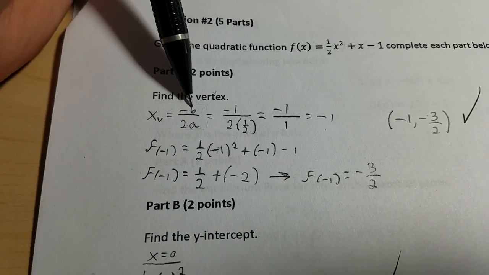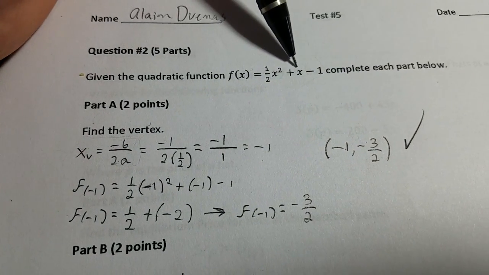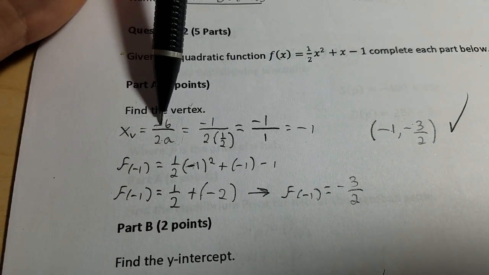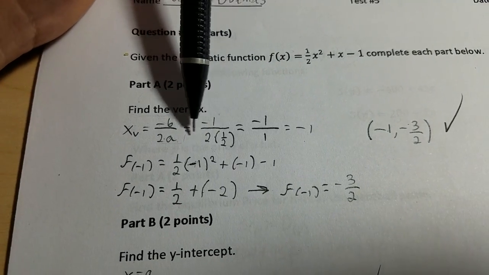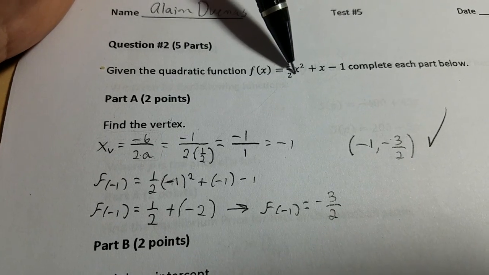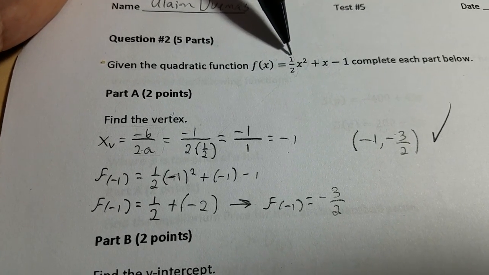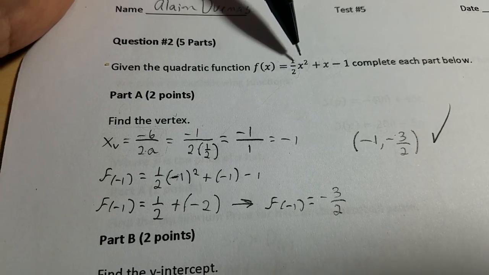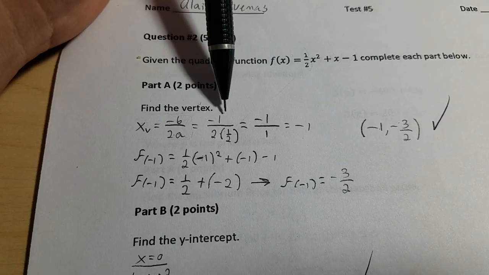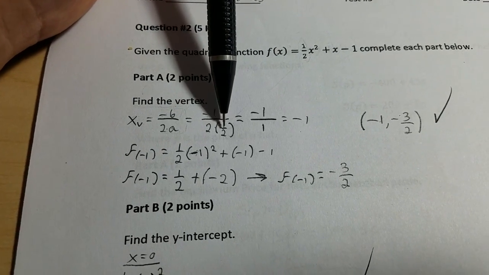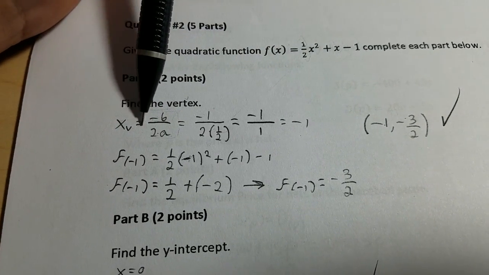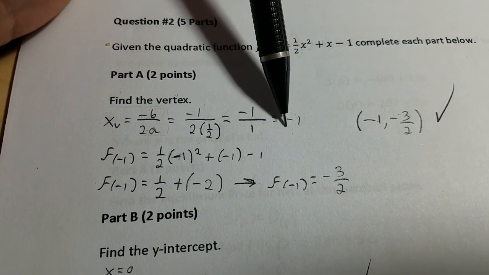We can say that b is the number that we have right up front of the x, so it's gonna be 1, right? Since we have a negative here, it's gonna be negative 1, then divided by 2, and I need to find a. Going back to the equation, we can say that a is the number that is always in front of the x squared. So my a value this time is gonna be 1/2. So negative 1 divided by 2 times 1/2. When you solve it, you'll see that the x of the vertex equals negative 1.